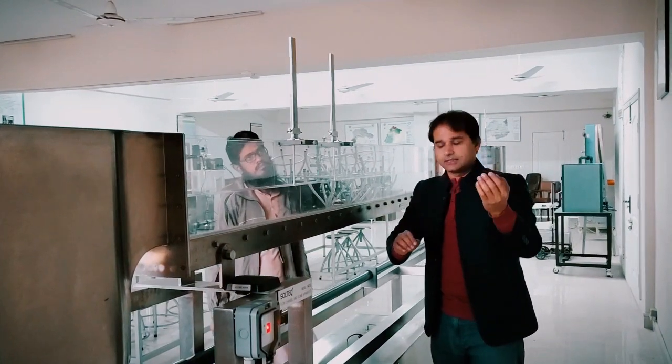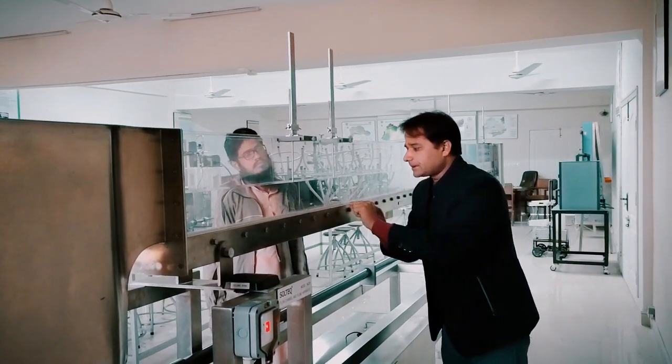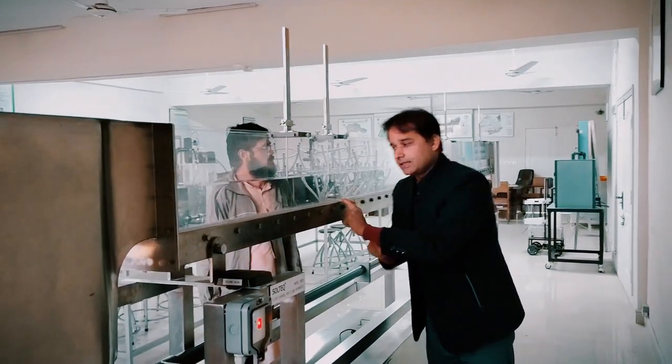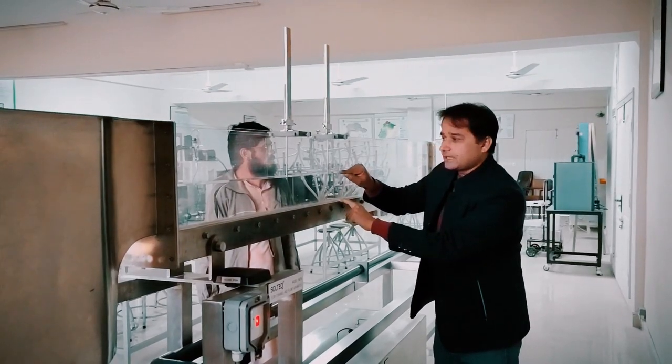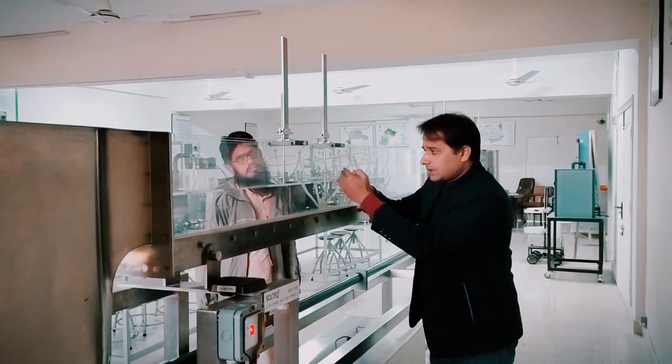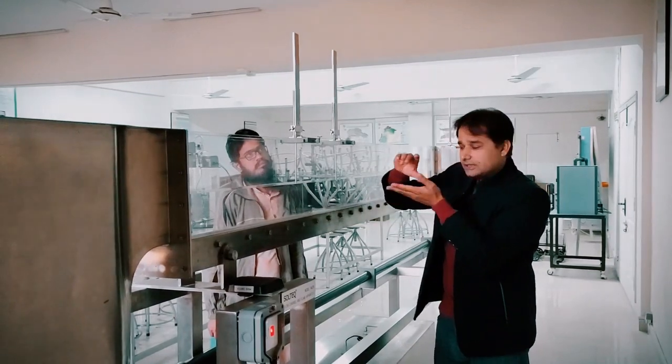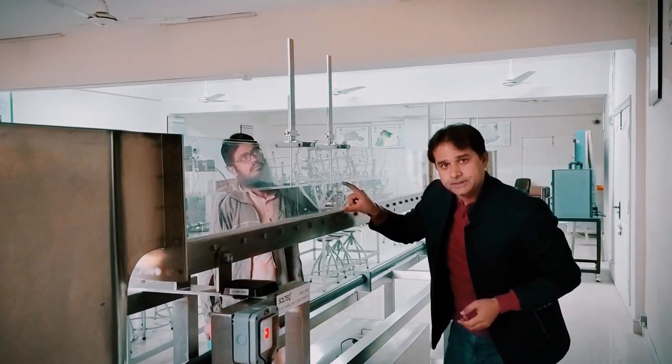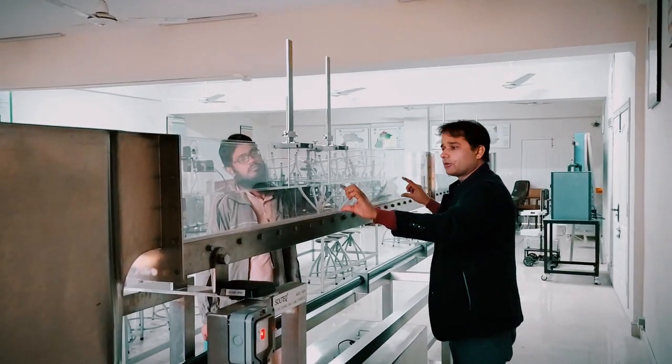Similarly, we have to take the depth from the bottom of the channel, and we have to take the depth at the top surface of the water. Then we have to subtract to get the water depth. It will give us the flow depth.